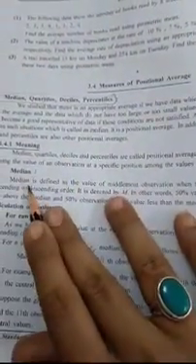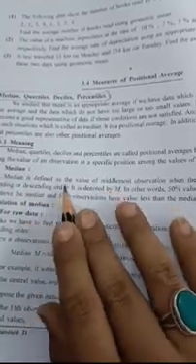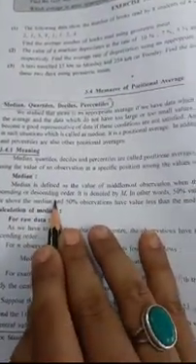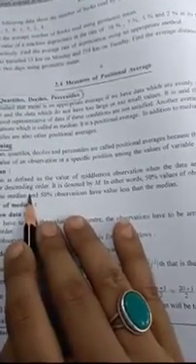Coming to the first, what is a median? Median means finding the middle value. Finding the middle observation value. Median is defined as the value of the middlemost observation when the data are arranged in ascending or descending order. So you have to arrange them first, then after finding the middle value, that number is said to be the median.